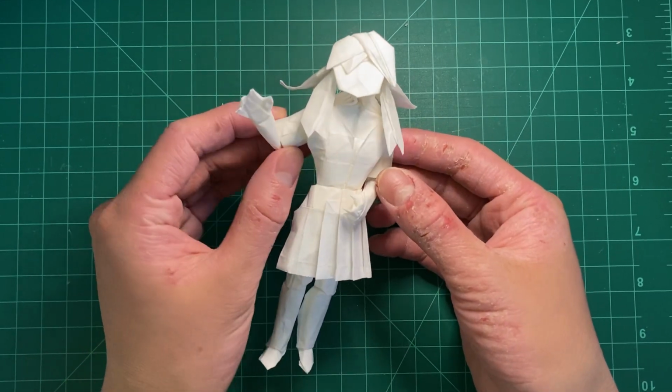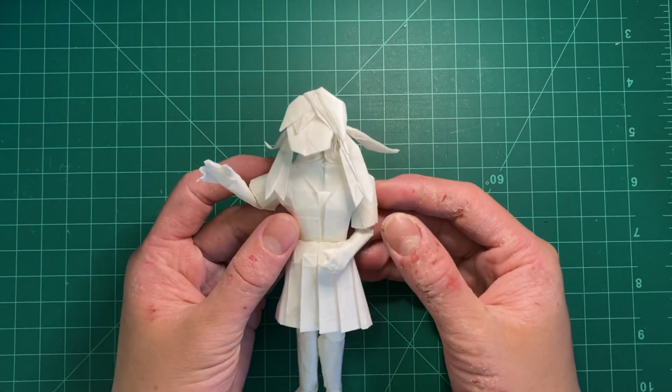But at any rate, it looks pretty good, and I think we successfully did our level shifters.